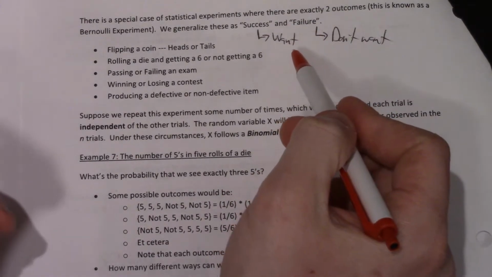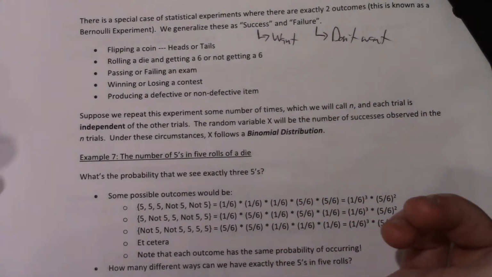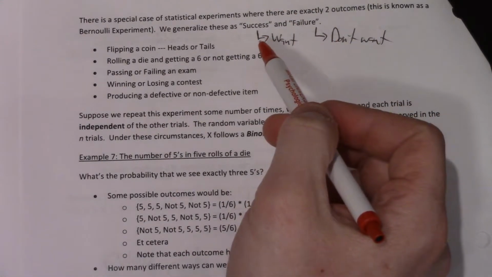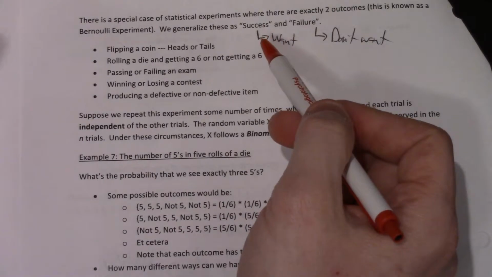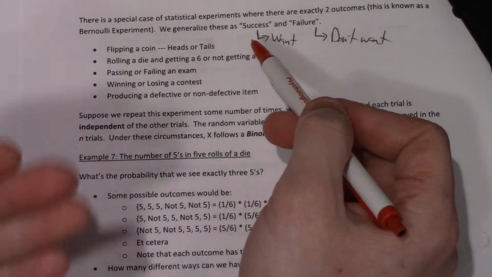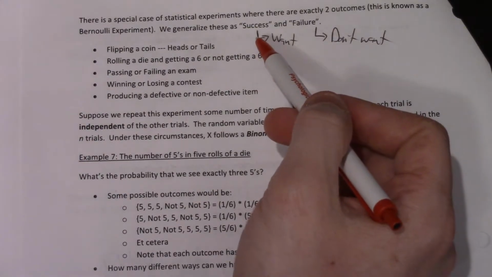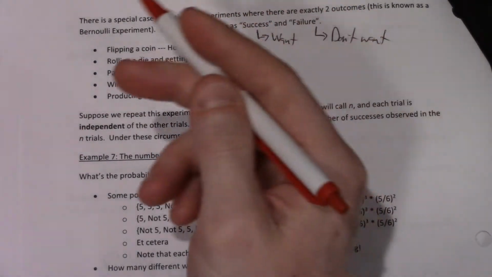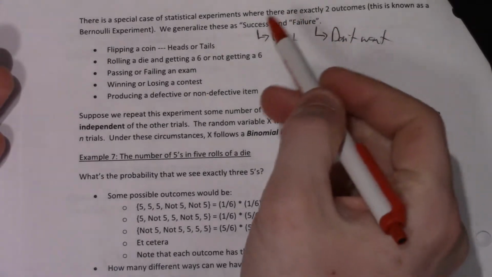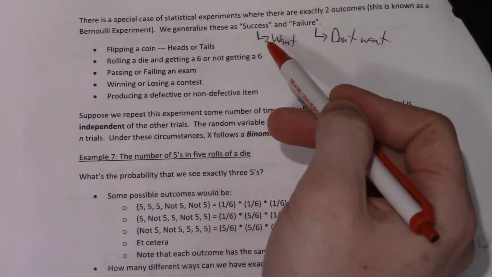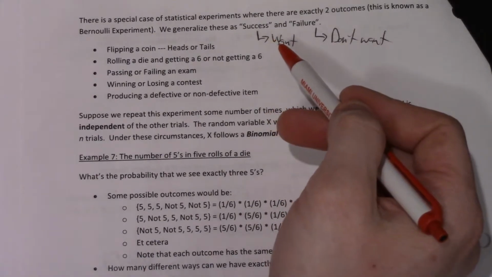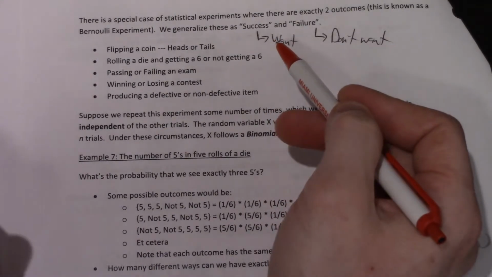Now, success doesn't have to be a good thing, failure doesn't have to be a bad thing. So there's a field in statistics called survival analysis, and I'm no expert, but I've dealt with it a little bit. Generally, a success is when something dies. You've observed the end of an observation. It's not a good thing. So success doesn't have to be a good outcome. It's just whatever you're interested in measuring.